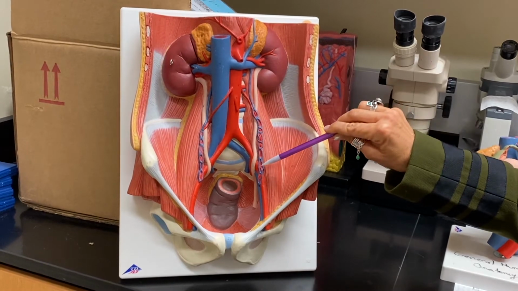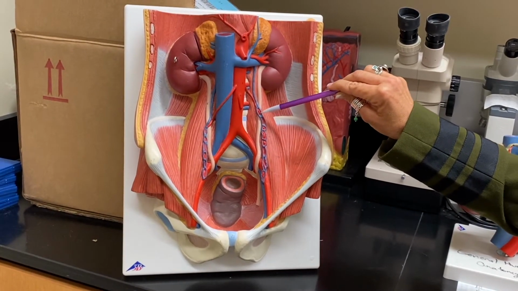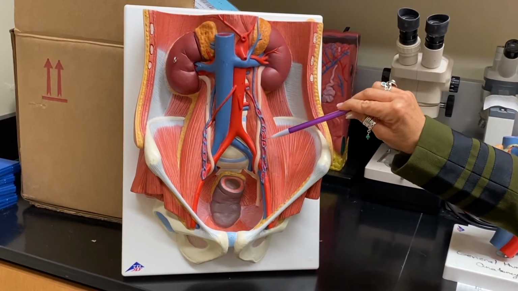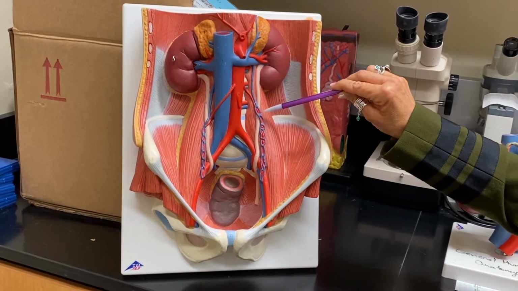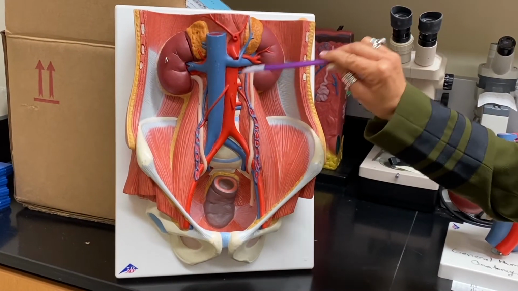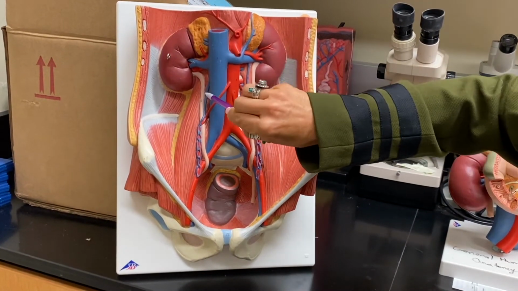But what you can see here is that the veins draining the gonads are going to be asymmetrically drained, meaning the left gonadal vein drains into the left renal vein, whereas the right gonadal vein drains into the inferior vena cava.